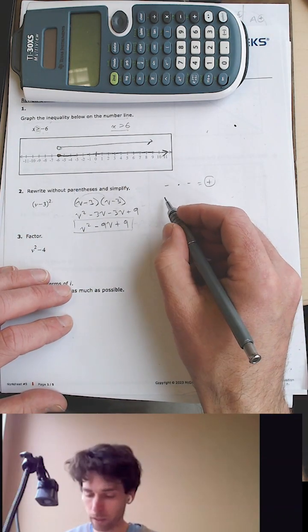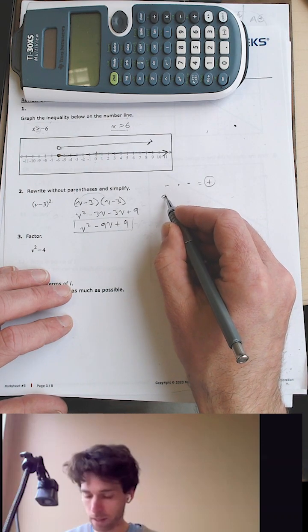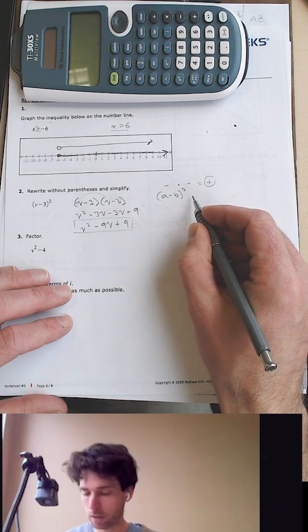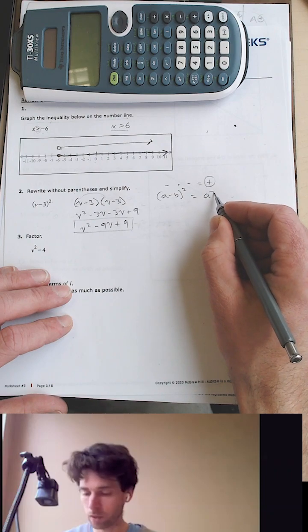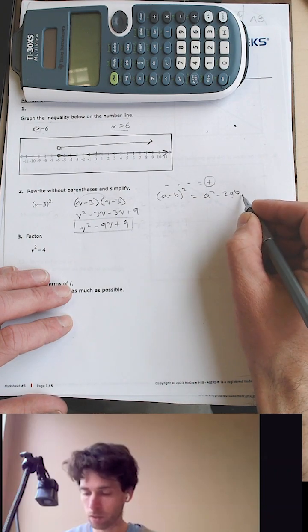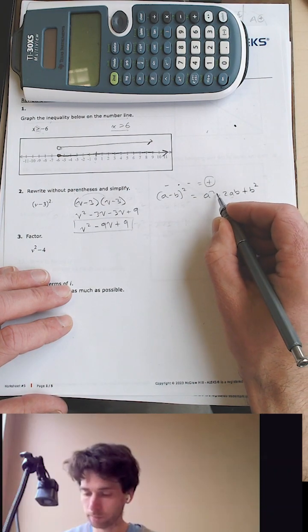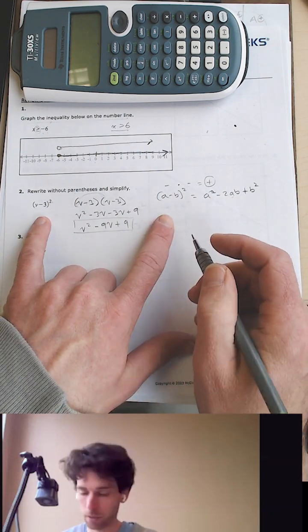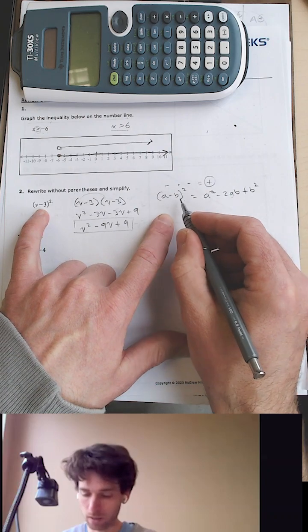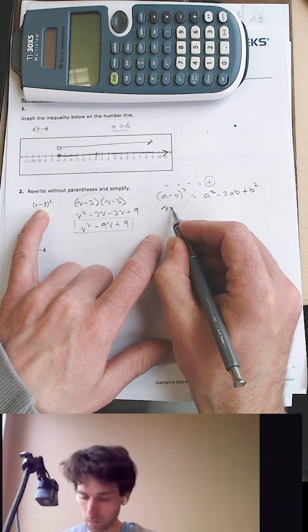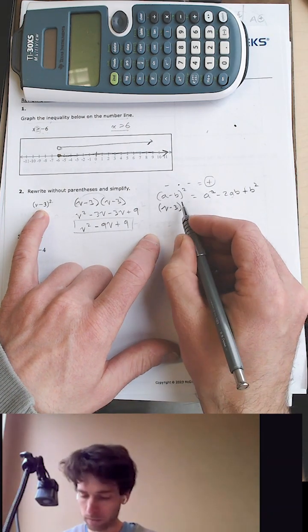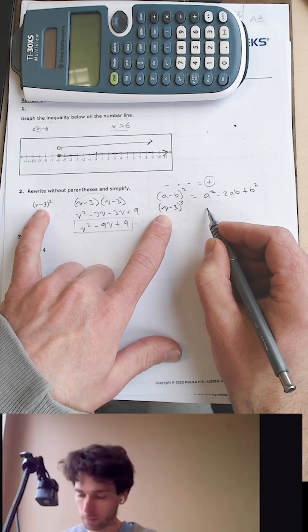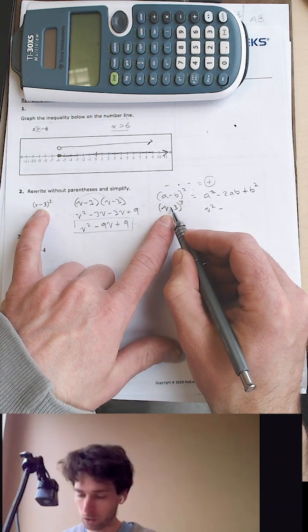Now, if you want to do it a little more simply and in a way that means less room for error, it's good to remember that (a minus b) squared is equal to a squared minus 2ab plus b squared. So this way you can just fill in for a and b. So a is v in this case. I can write it below here to make it simpler. So a is v, so v squared minus 2ab.